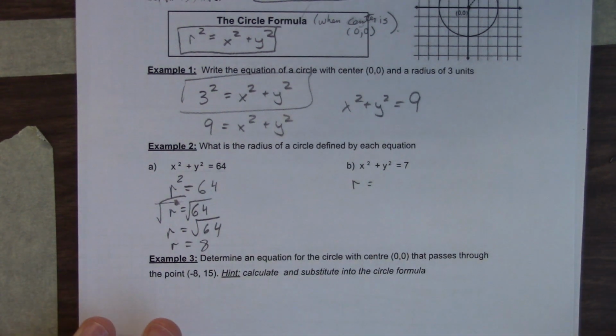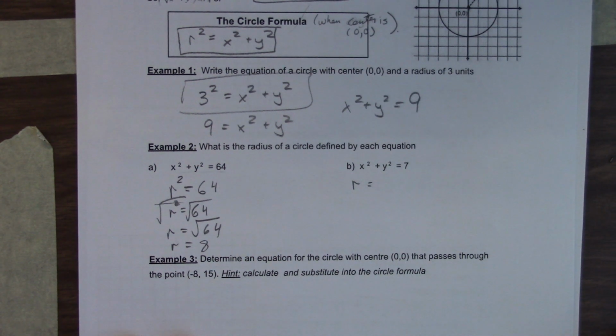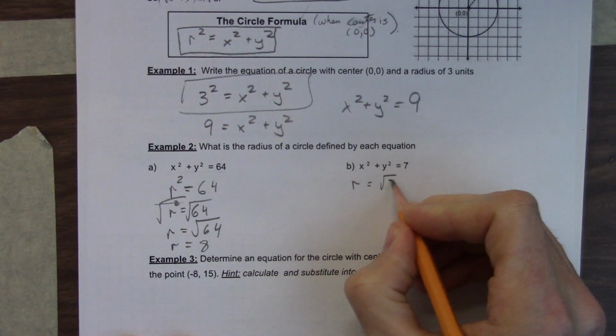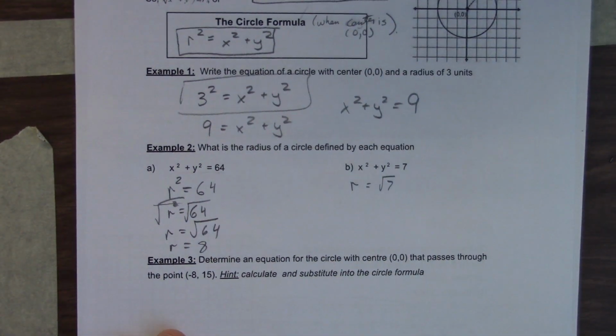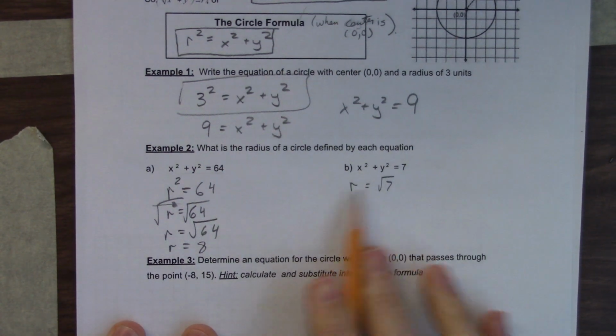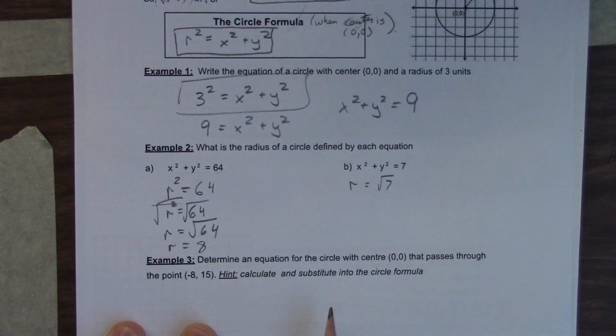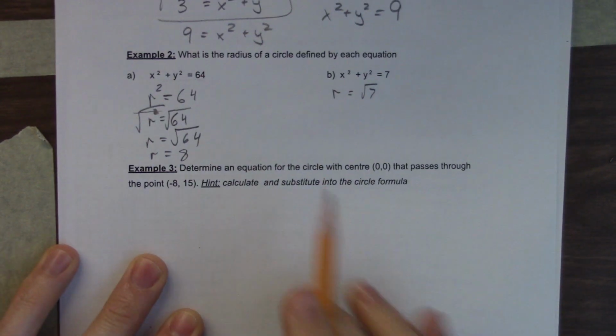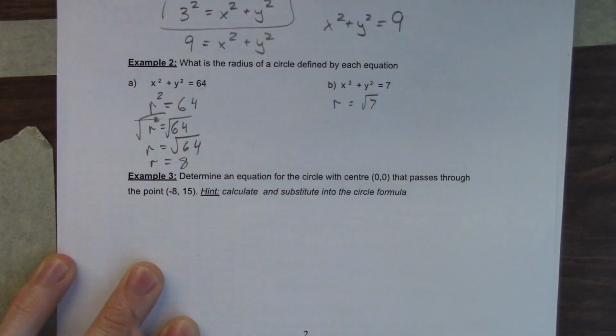Jadane, what's the radius? Yeah, you take the root of 7. Yeah, it's root 7. Okay, the exact answer is root 7. Good. You get that, right, Teody? You just square root it. Okay? These are not trick questions. They were very easy questions.